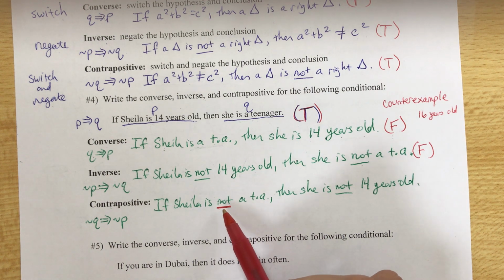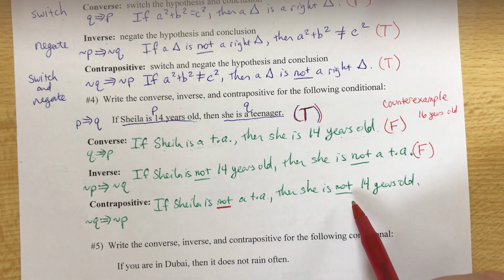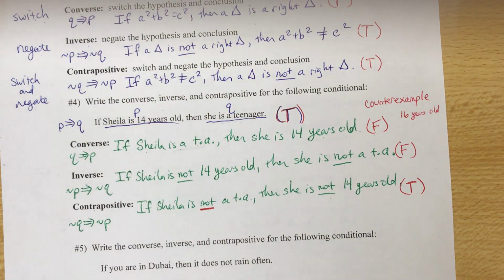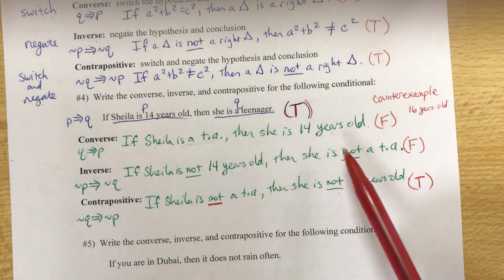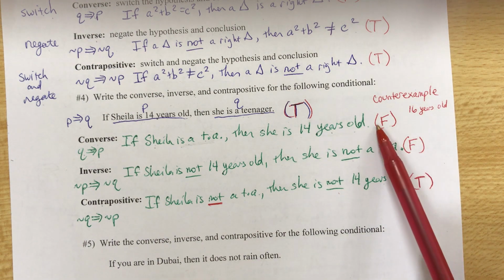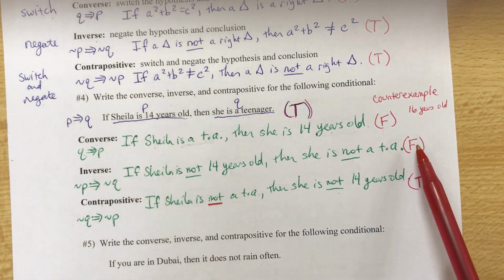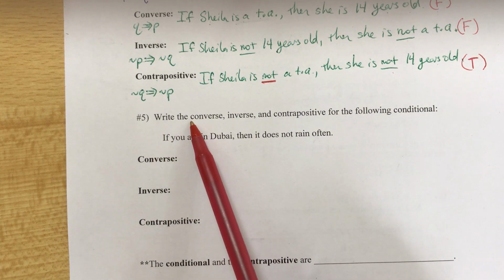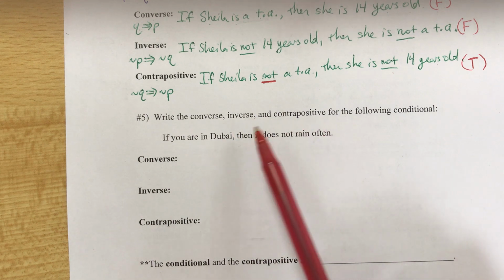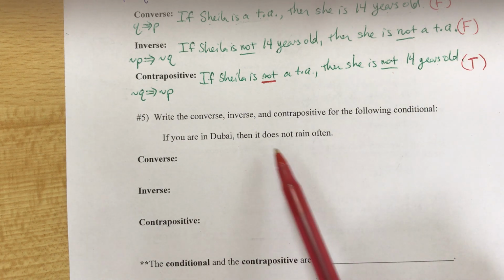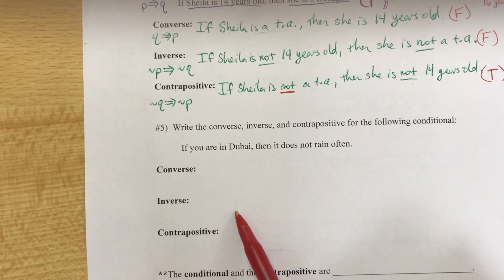If you're 20, you're not a teenager, you can't be 14. So anybody who's not a teenager is not 14 years old. That is true. That has to be true. Okay, so this is a situation where the conditional is true, the contrapositive is true, but the converse and inverse are false. Now, again, I would take number 5, go ahead, stop the video, write the converse, inverse, contrapositive for this conditional, write down whether you think it's true or false, and then come back on and see if you're correct.